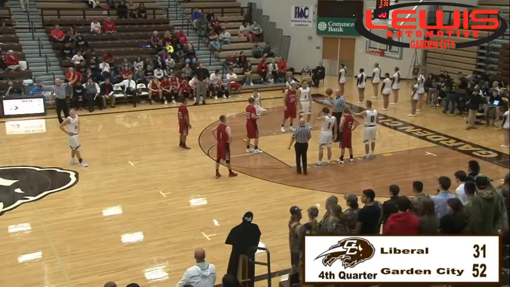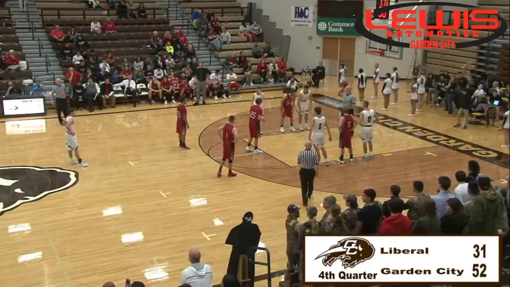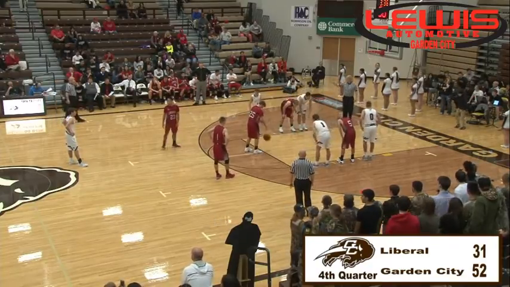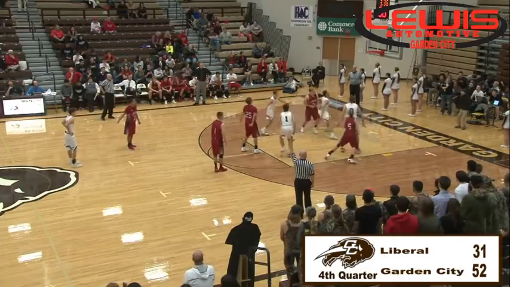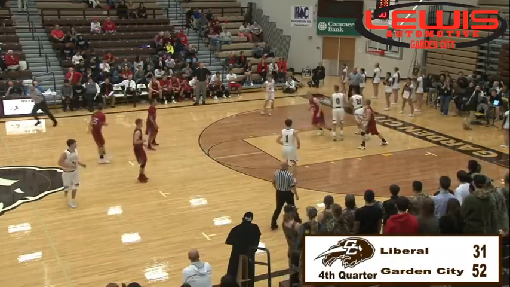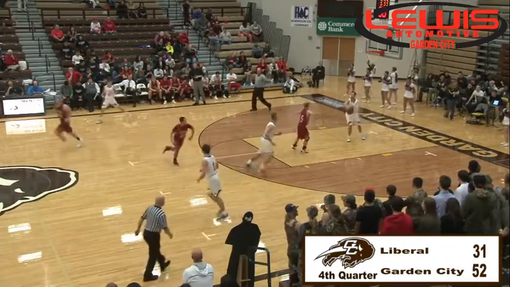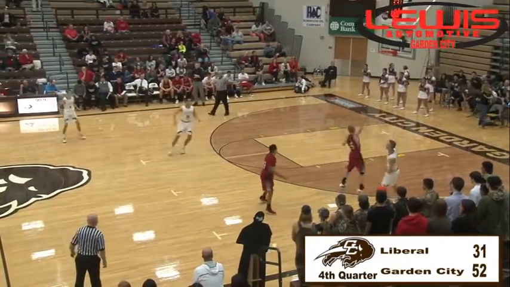Coming in for the Liberal Redskins is number 24, Chris Workman. Hatcher does not make his second free throw.